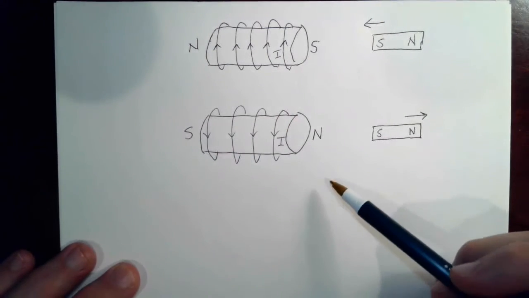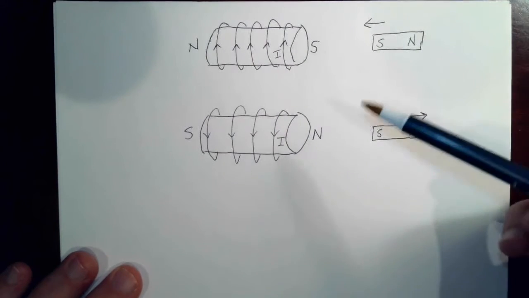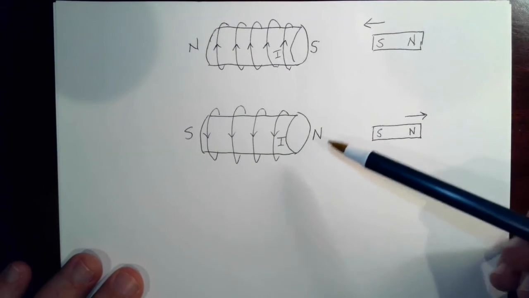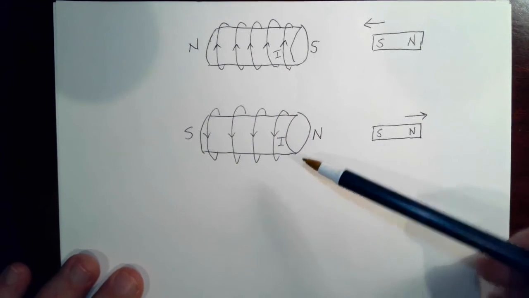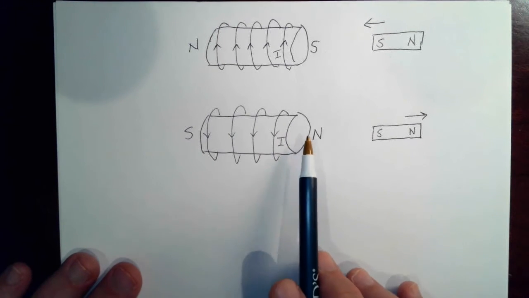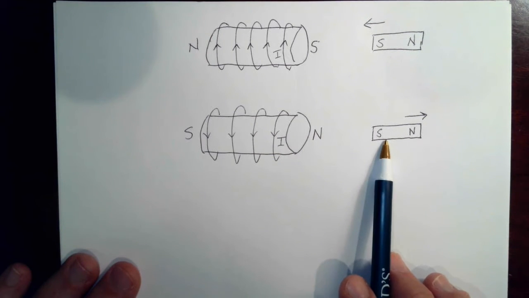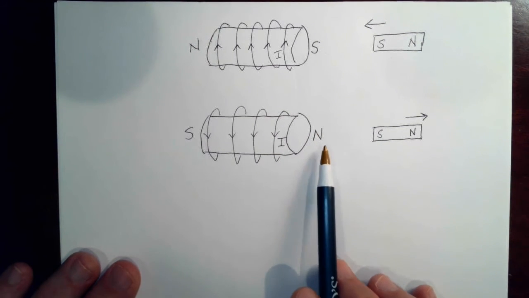Now, I want to emphasize the wording. I'm definitely personifying these things by talking about what they want, so take that with a grain of salt. They don't want anything. When I said that this one wants to attract this magnet to keep it from going away, that doesn't necessarily mean it succeeds.